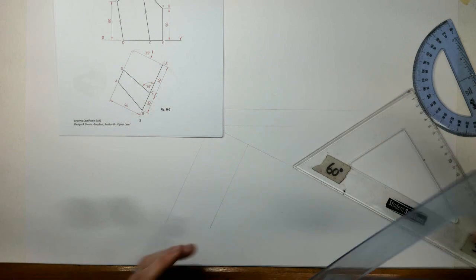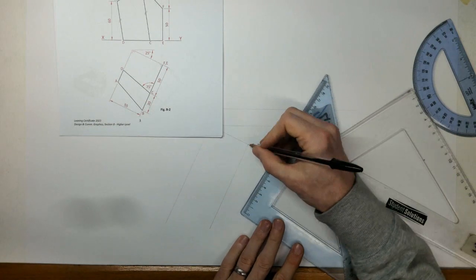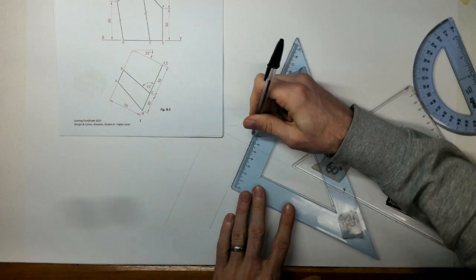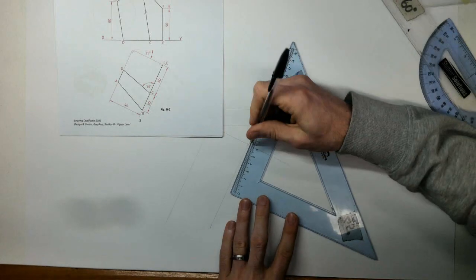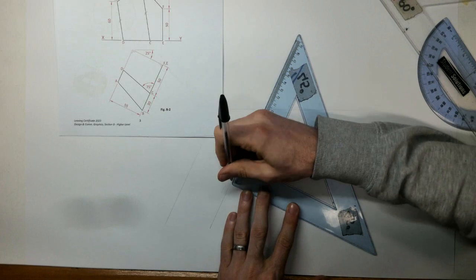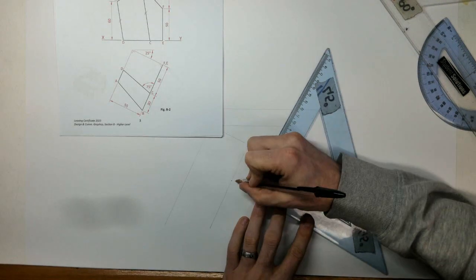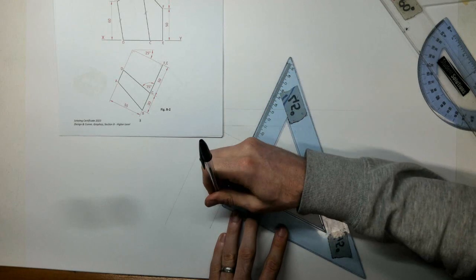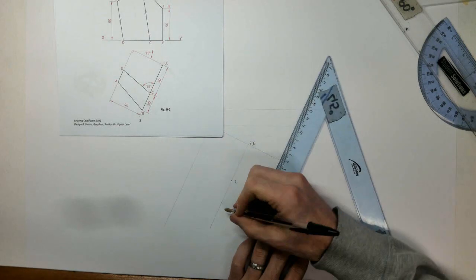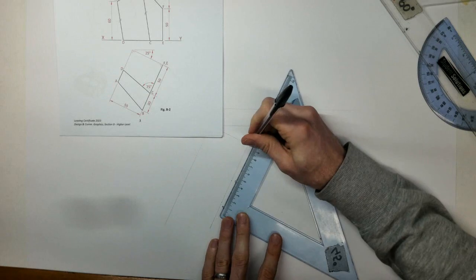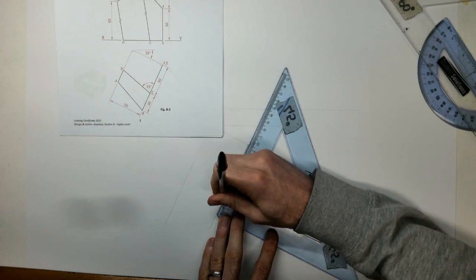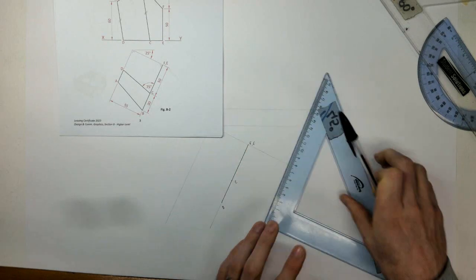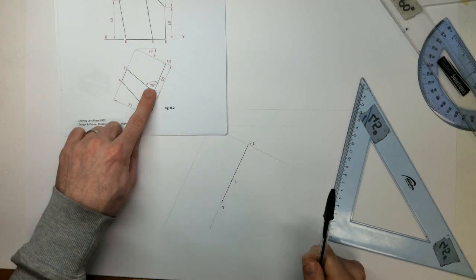Now we'll measure 50, so that's going to find the E, F. We'll measure 50 to find C, and then a further 30, 80 total, to find B. That's our edge view of that surface.